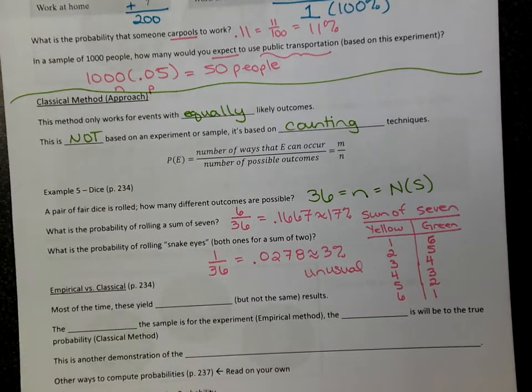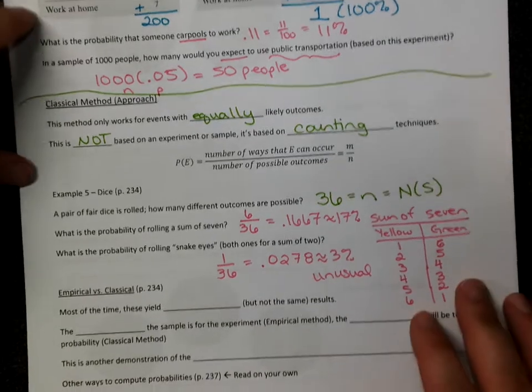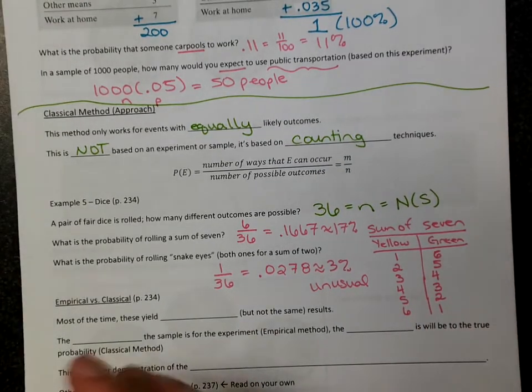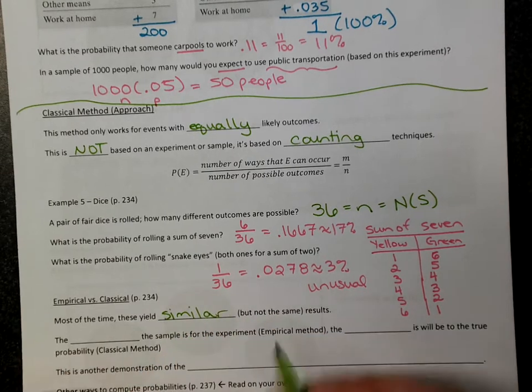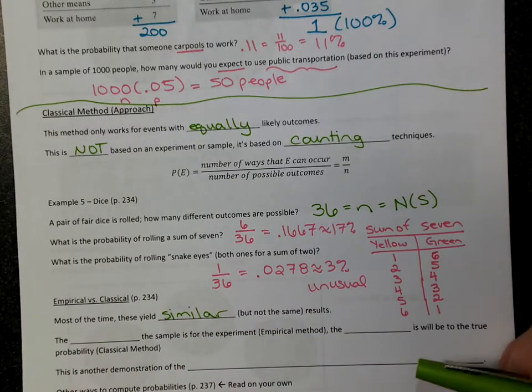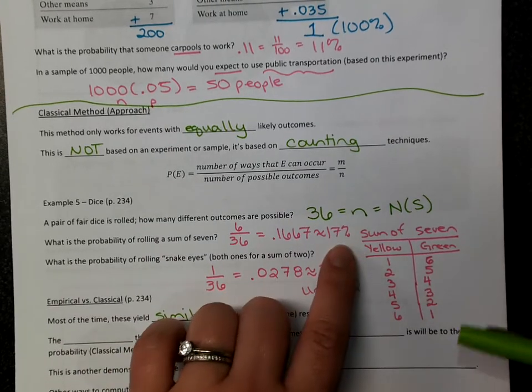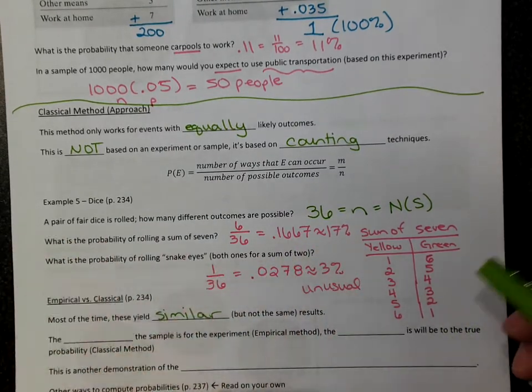So, empirical versus classical. Most of the time these yield similar, but not exactly the same results. We kind of saw that: with the empirical approach we got about 15%, with the classical approach we got 17%. So they're close, but not the same.